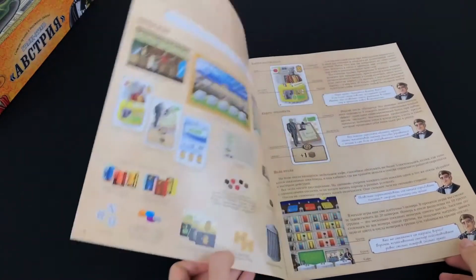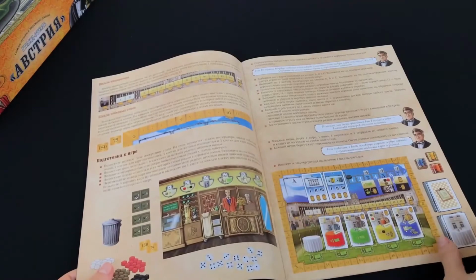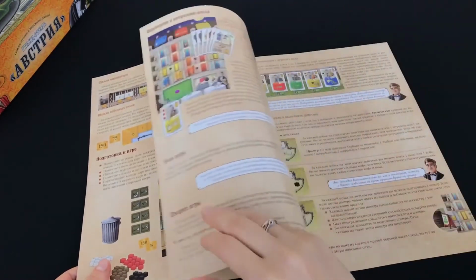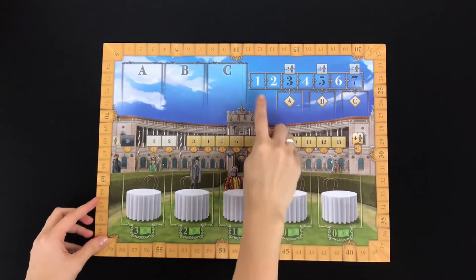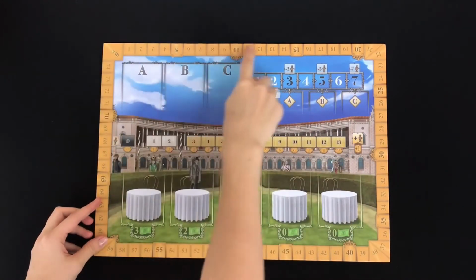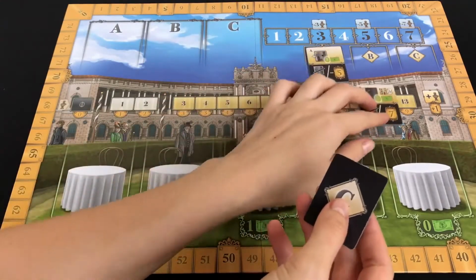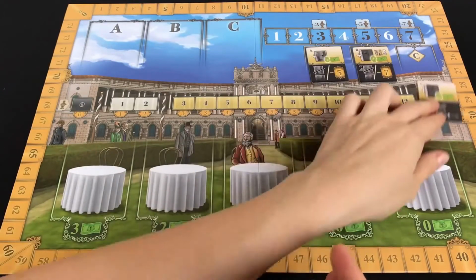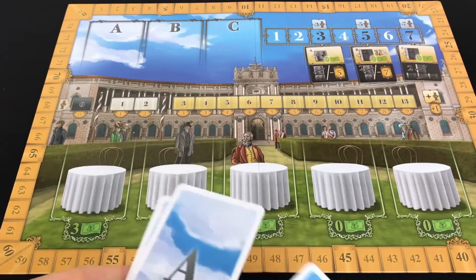Before playing the Grand Austria Hotel, you need to set it up and lay out its numerous components. Place the game board in the center of the table. It has the round track, the Emperor track, and Victory Points track, as well as spaces for politics cards, Emperor tiles, and guest cards. Place the corresponding tokens and cards randomly.